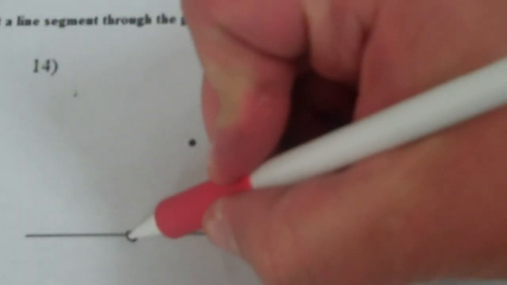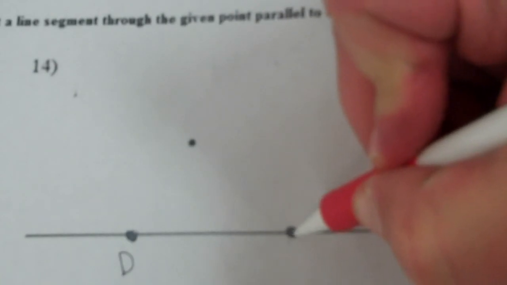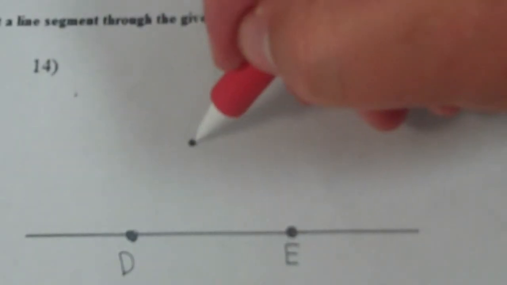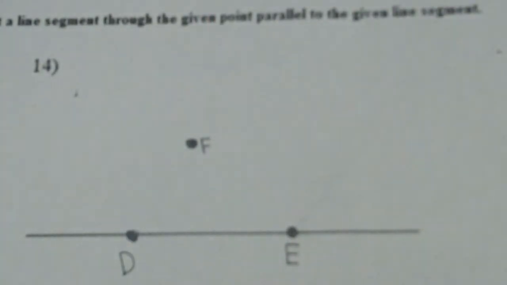Okay, last one. Constructing another parallel line through a point, making sure that that line that we construct is parallel to the given line. So again, what I'm going to do is I'm just going to go ahead and label a couple points on the given segment. I'll call this one D. We'll put one over here. We'll call it E. And we'll call this one that's given point F. And you can choose whatever letters you want. X, Y, Z, whatever.